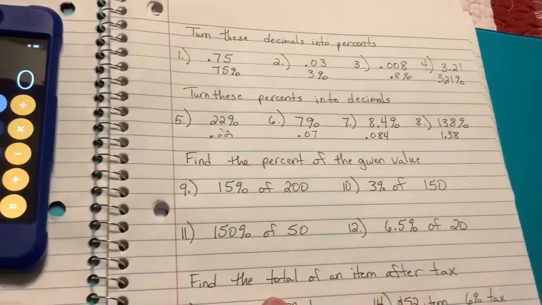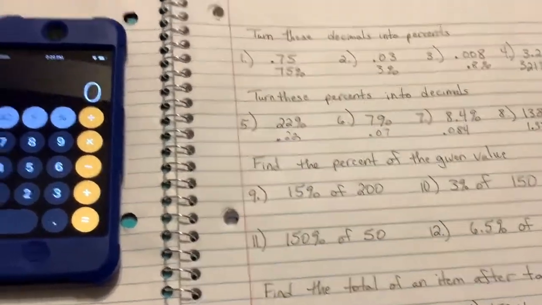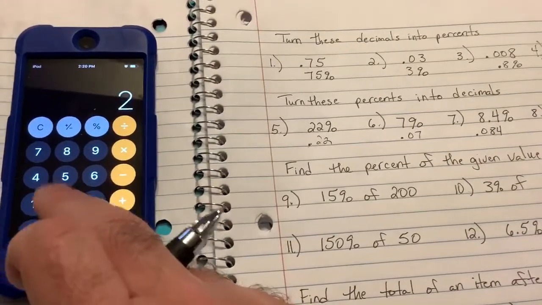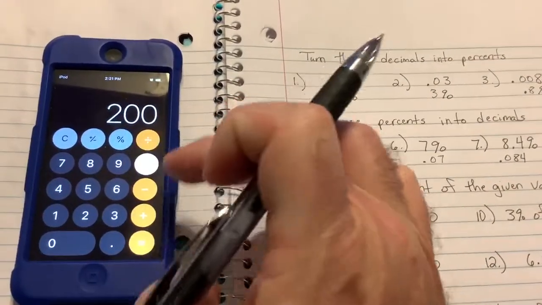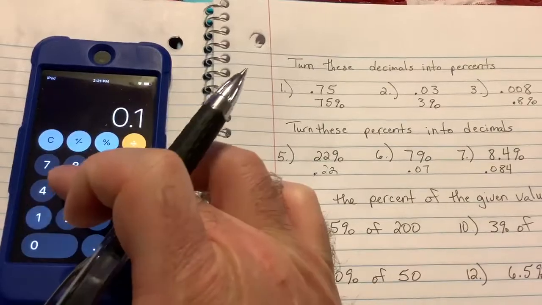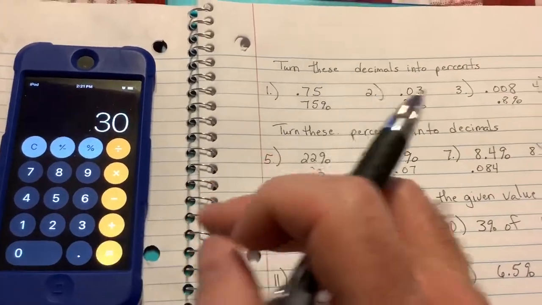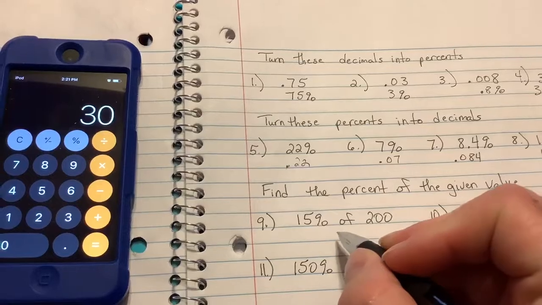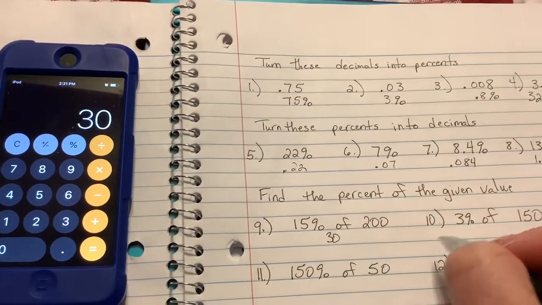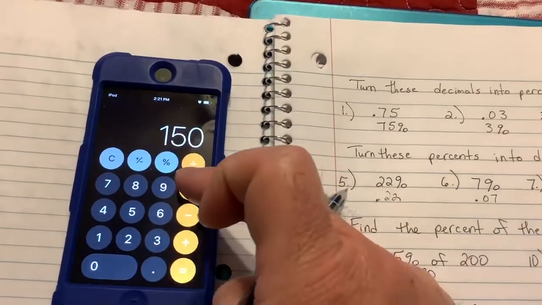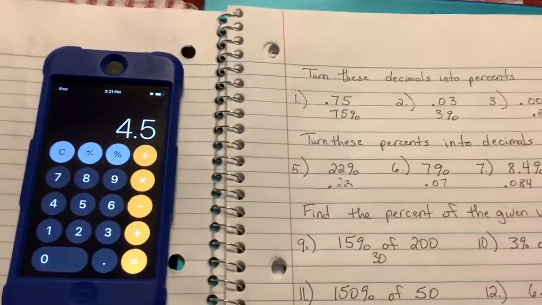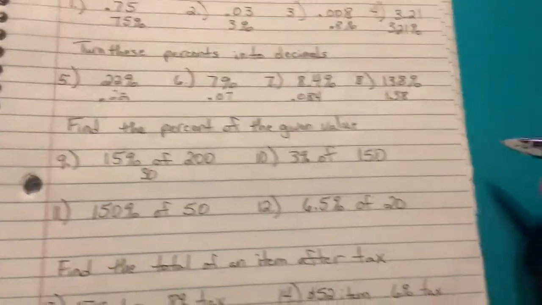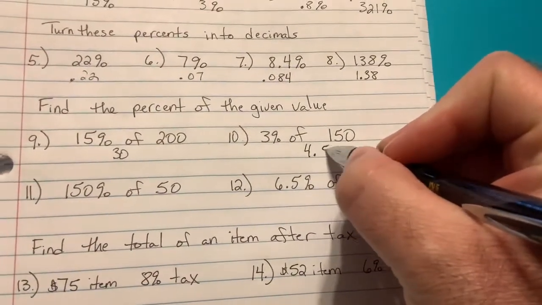Given the percent of a value, so 15% of 200, you take 200 and you multiply it times 0.15. Kind of hard to do this through the screen. I'm gonna have to look at my calculator. And you get 30. Okay. 3% of 150. So 150 times 0.03 is 4.5.